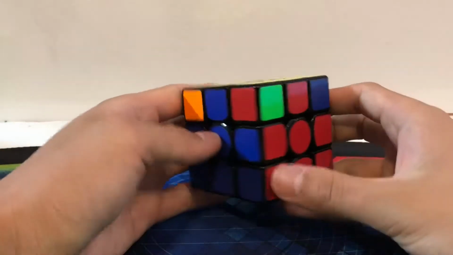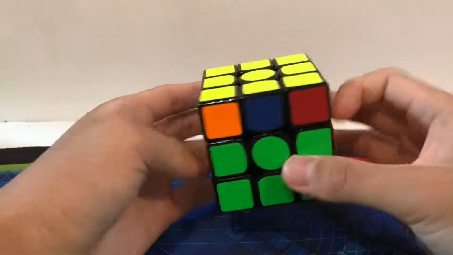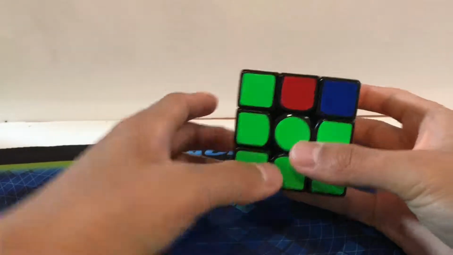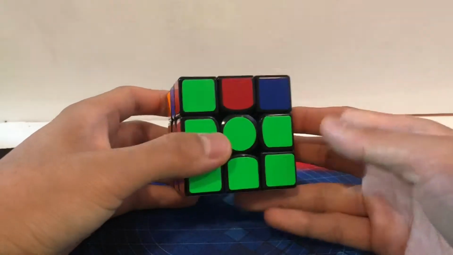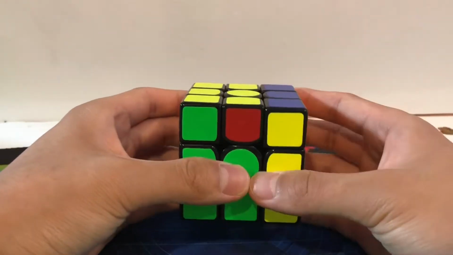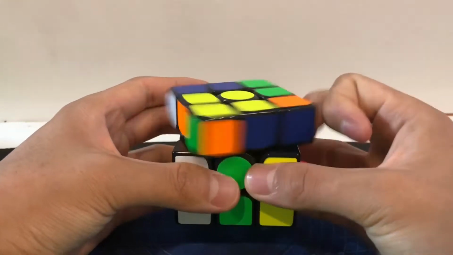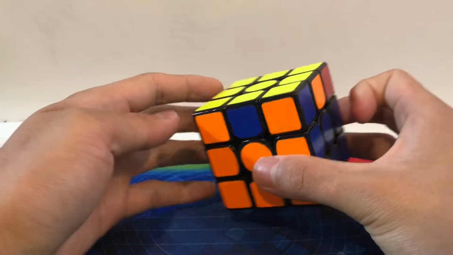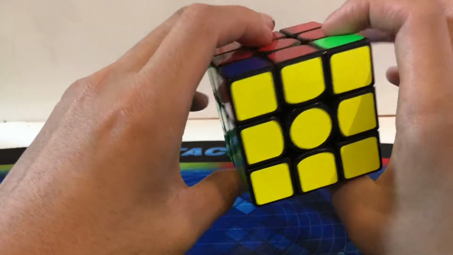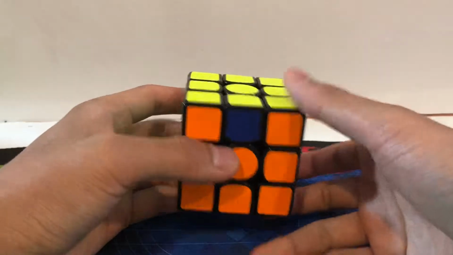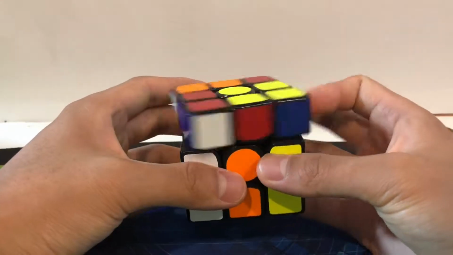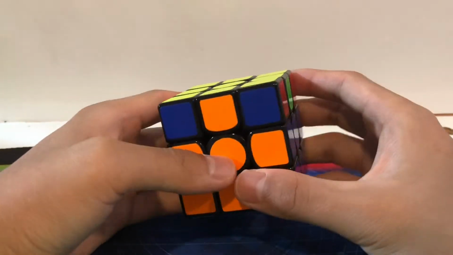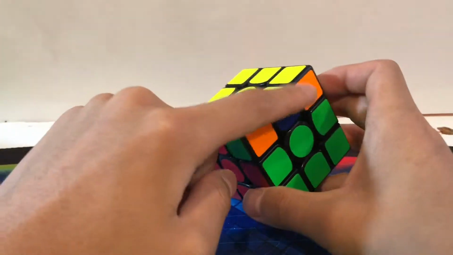Okay, so right here, as you see, no matter how you turn it, there are no headlights. These two don't match, these two don't match, these two don't match, and these two don't match. So what do we do? Well, you can do that algorithm from any angle, and again it looks like this. And if you look around now, there is a pair of headlights here. And once you get a pair of headlights, you can once again do that algorithm. And as you see, we have headlights on every single side now.